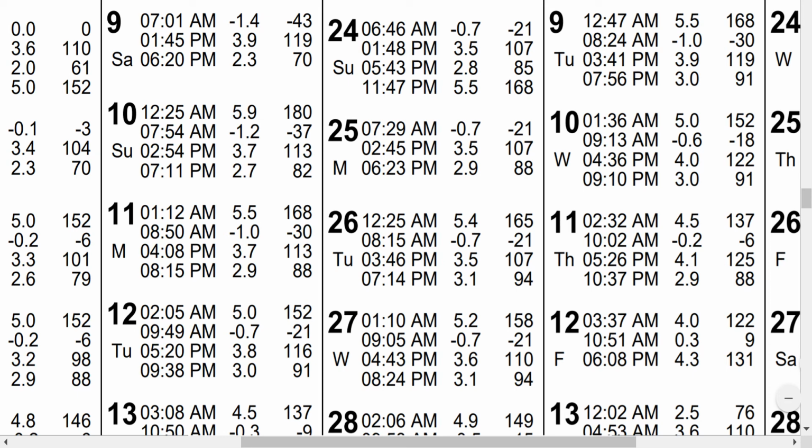And remember what those are called? Those are mixed semi-diurnal tides, because as well, our 2 high tides and 2 low tides also differ in sizes. So we're going to look at the first low tide of the day, and as you can see, we have a negative number. Where it says 8:15 a.m., negative 0.7, and negative 21. This is the first low tide of the day. And if you look at it, it's a negative tide.